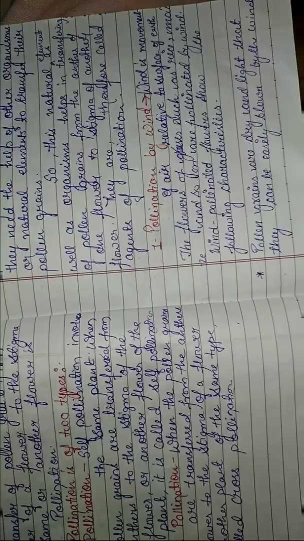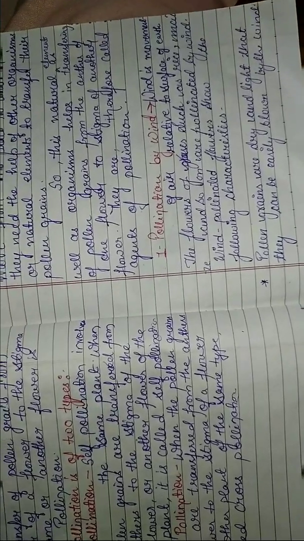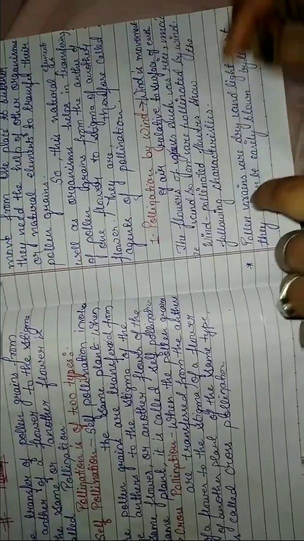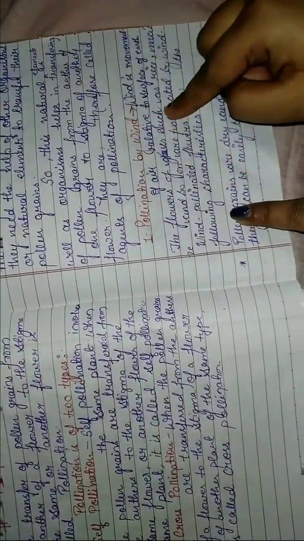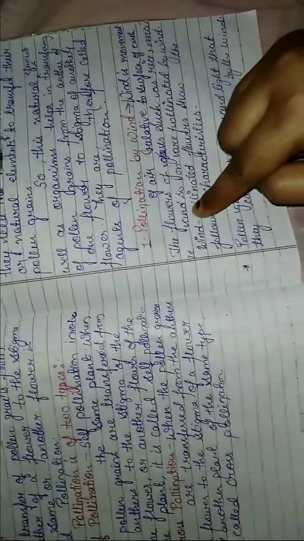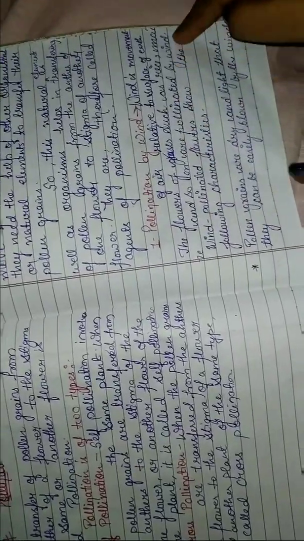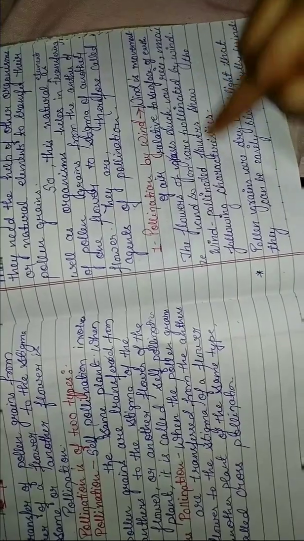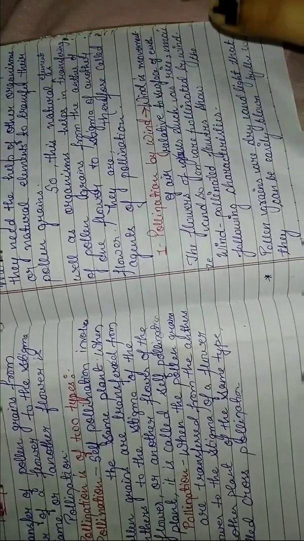Wind, you already know, is the movement of air relative to the surface of the earth. Flowers of grasses such as rice, maize and so on are pollinated by wind. Wind pollinated flowers show the following characteristics.